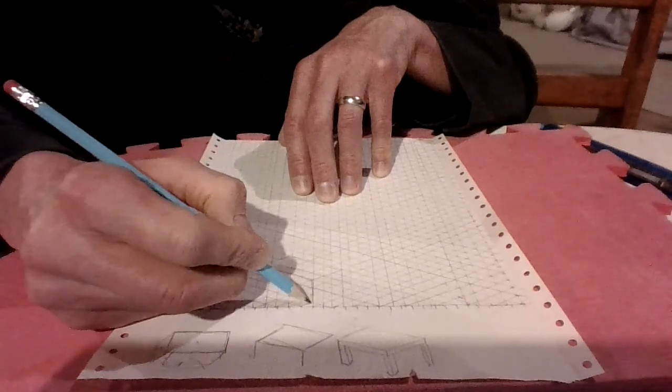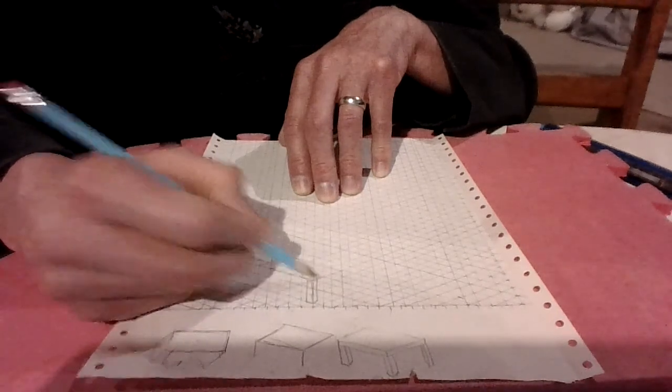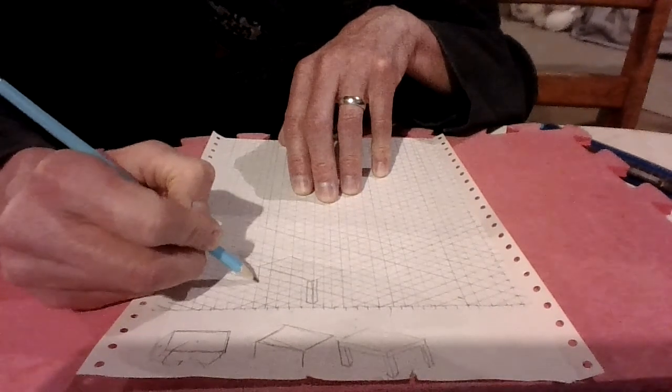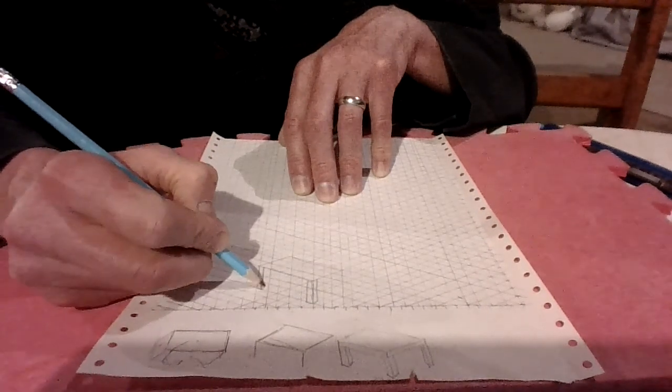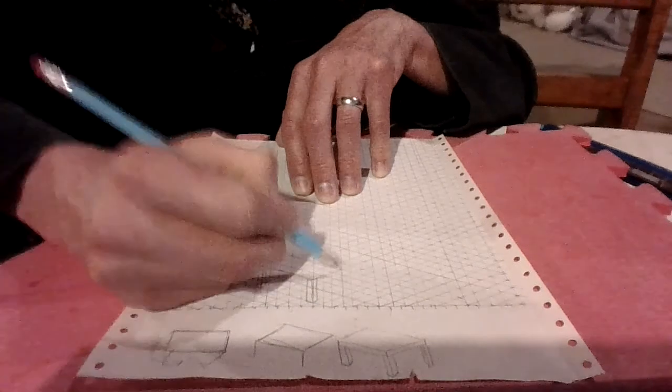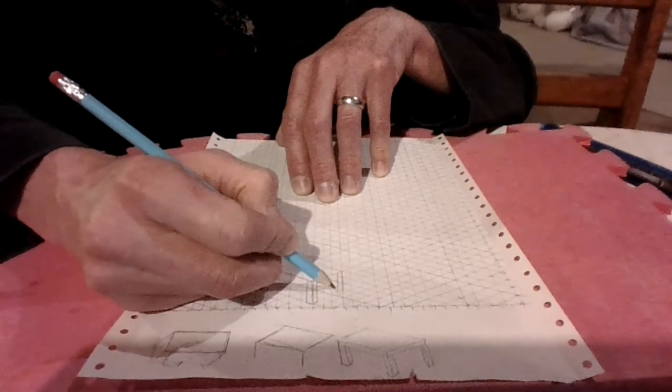And there's your vertical line, and you might even come back here for these edges of your tabletop. And just remember, you're going to stay on the line the whole time. Stay on your lines, and you can faithfully represent and recreate anything in your environment.